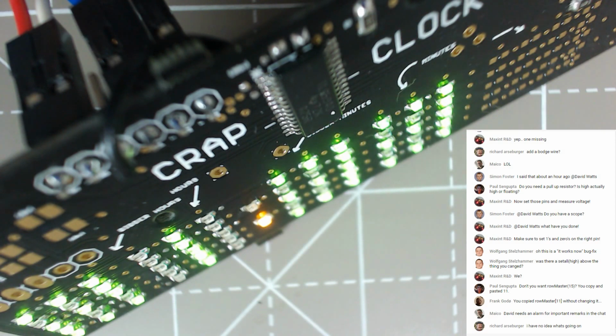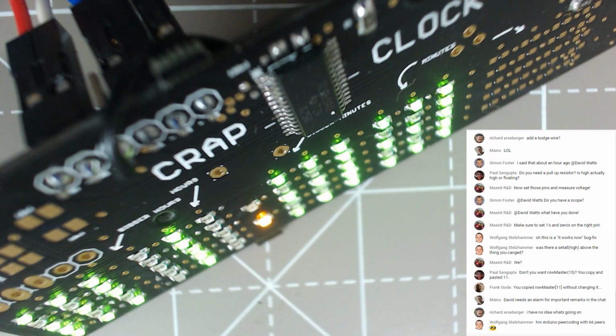So it's set 1 dot on. Look at that. Richard says he has no idea what's going on. I think there's probably a few people in chat that don't know what's going on. And the guy behind the camera doesn't really know what's going on either. So we've got 1 digit lit.